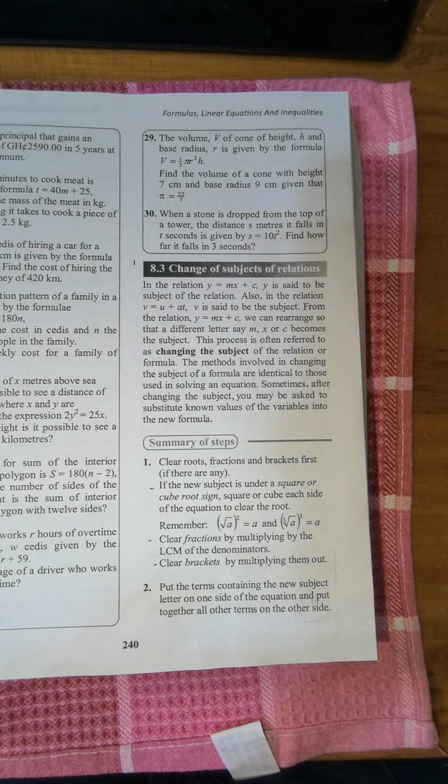For instance, the area A is equal to length times breadth. In a situation where we have the area and the length, but we don't have the breadth, we express the formula in terms of the breadth, and then we find the value of breadth. That's the meaning. So this is what we are going to deal with basically.